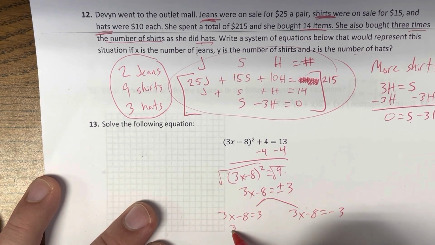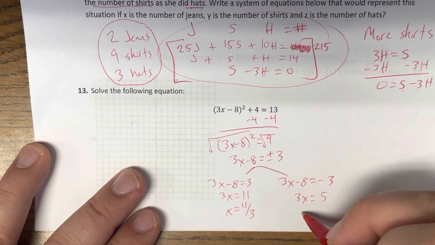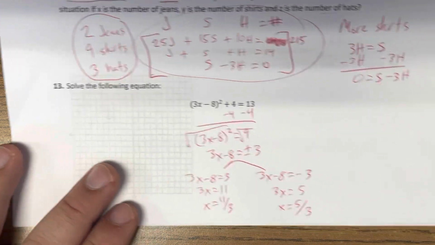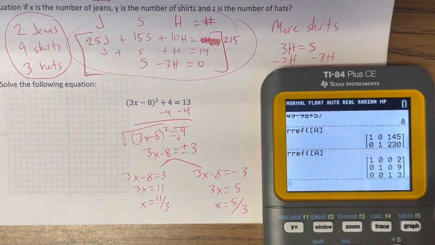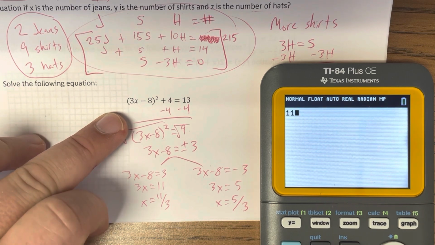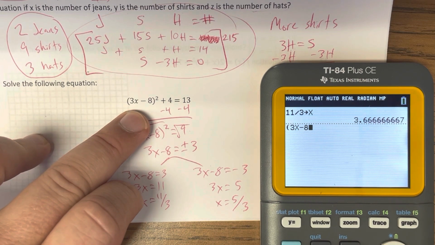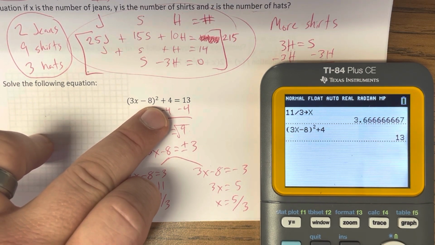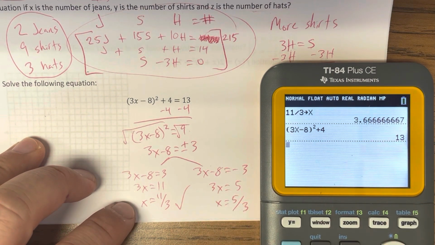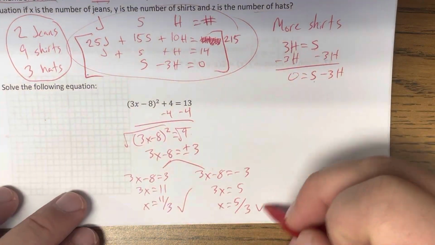I'll add the 8 over, and then divide by 3. I'll add the 8 over here, and then divide by 3. And we could always check our answers. I highly recommend it, just to make sure you get the right answer. I'll put, let's see, 11 divided by 3. I'll store it in as my x. And so I'm going to have 3x minus 8 squared plus 4. It equals 13, so that one checks. And then I'll do 5 divided by 3, store as my x. I'll come back up, copy and paste it. It equals 13 as well, and so both of them check.